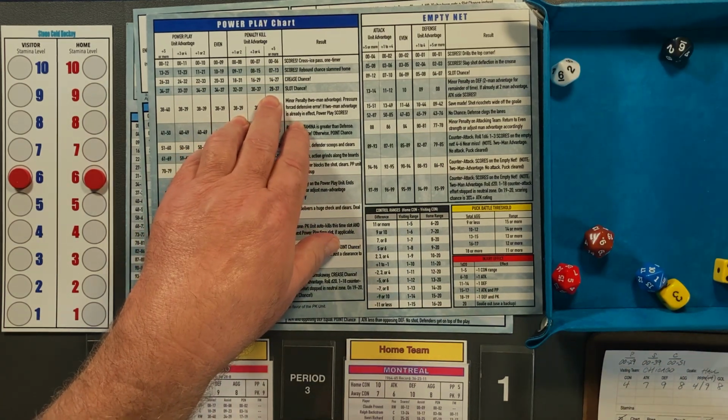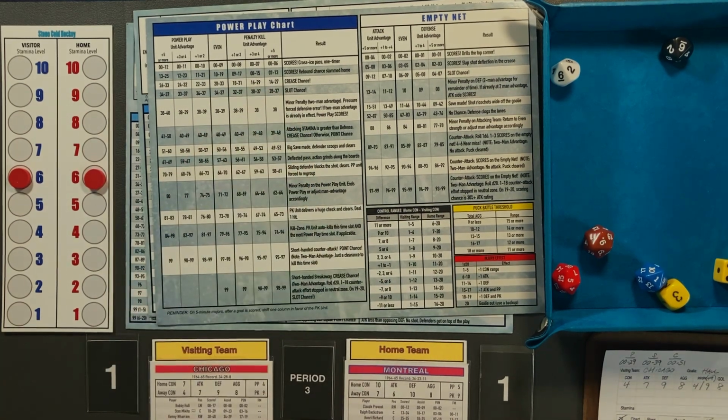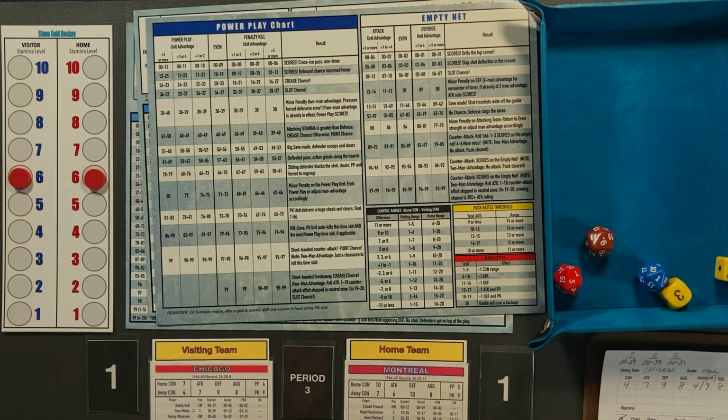And that is 26, crease chance. So Nestorenko has a crease chance here. So 0 to 58 is going to be a goal. And no, 95. No goal.